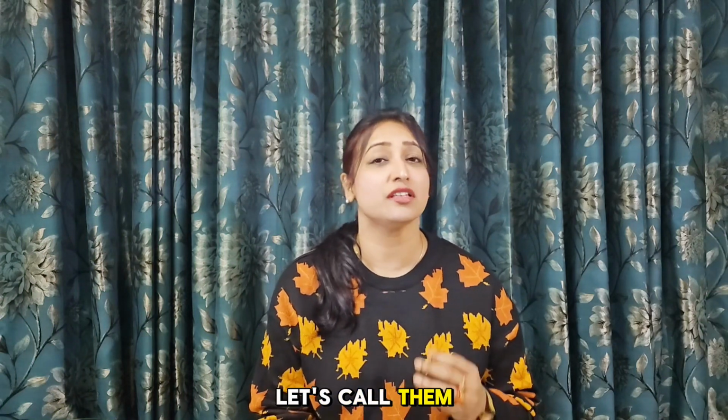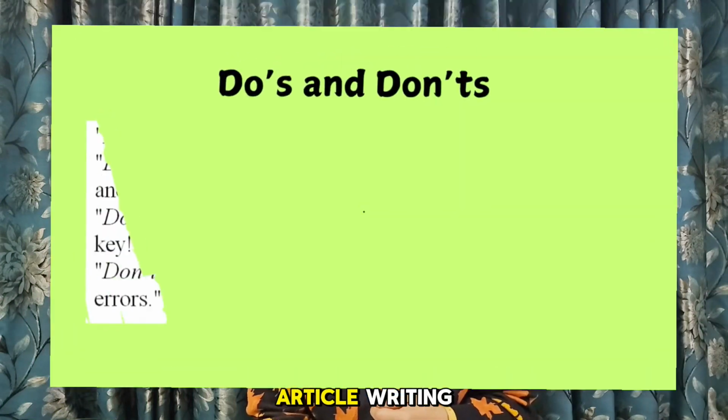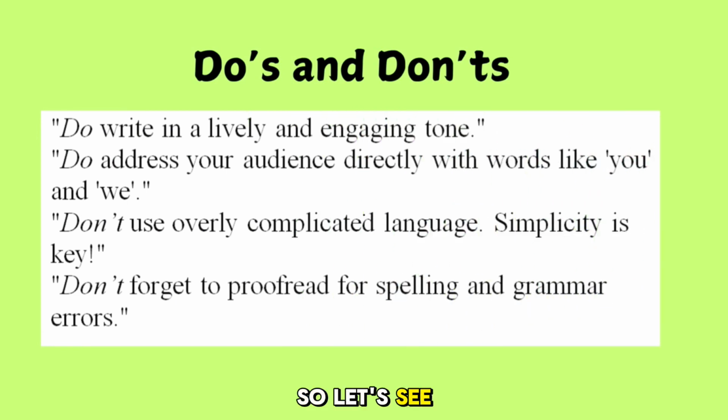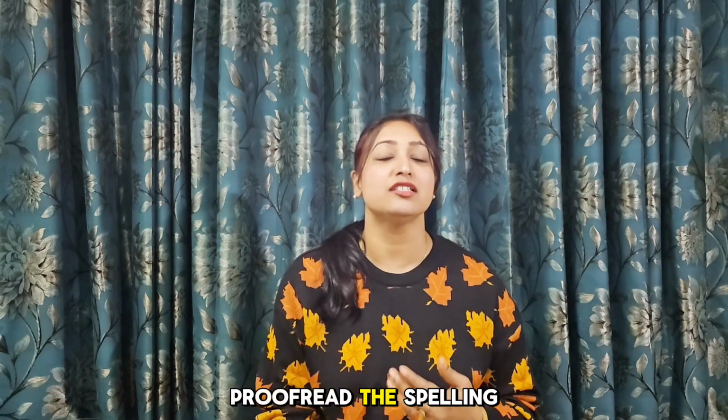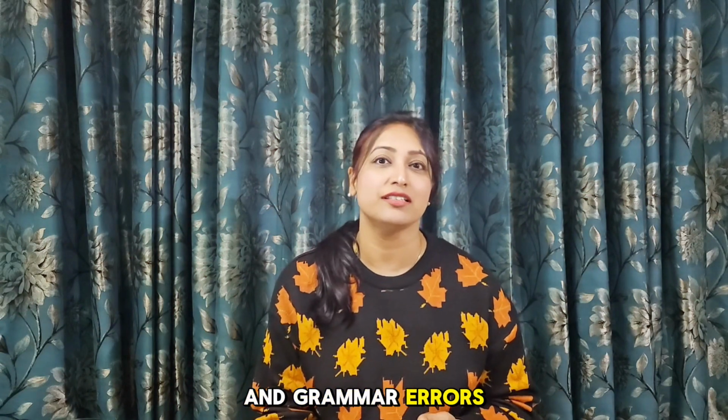While you're writing, keep these tips in your mind. Let's call them the do's and don'ts of article writing. So let's see what we have for do's and don'ts. Do write in a lively and engaging tone. Do address your audience directly with words like you and we. Don't use overly complicated language, keep it simple, because simplicity is the key. Don't forget to proofread for spelling and grammar errors.